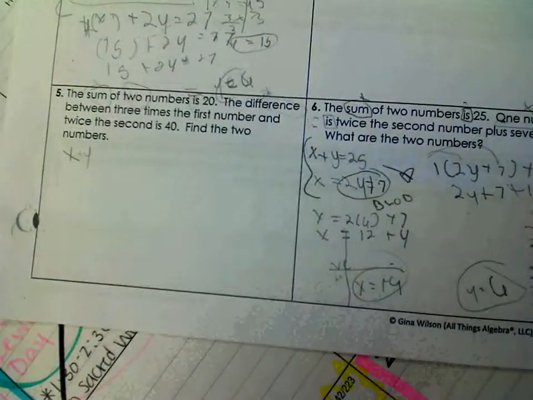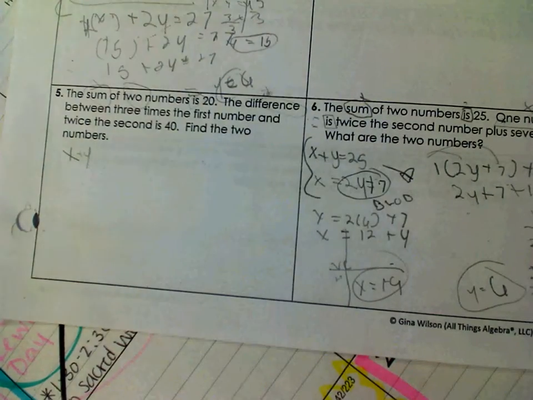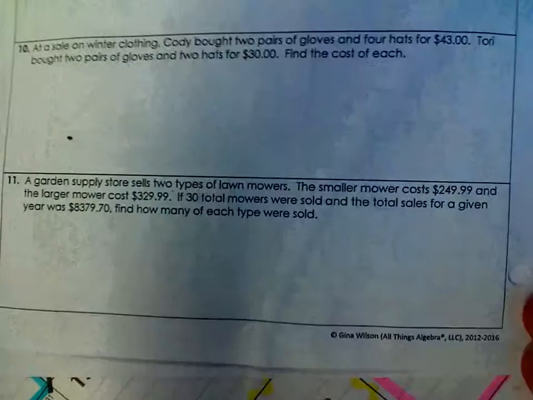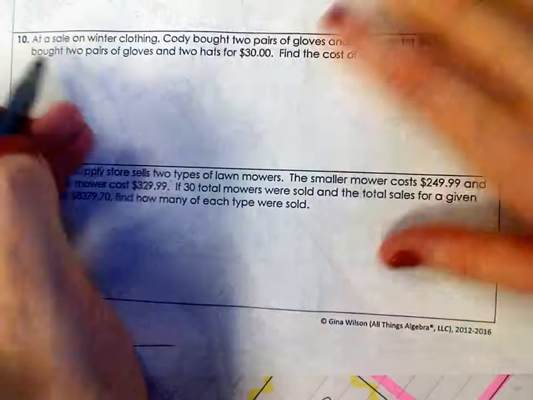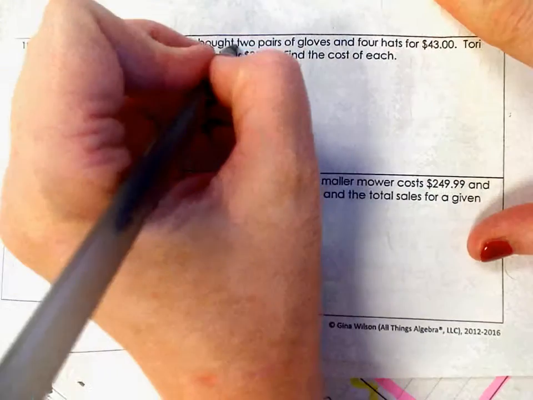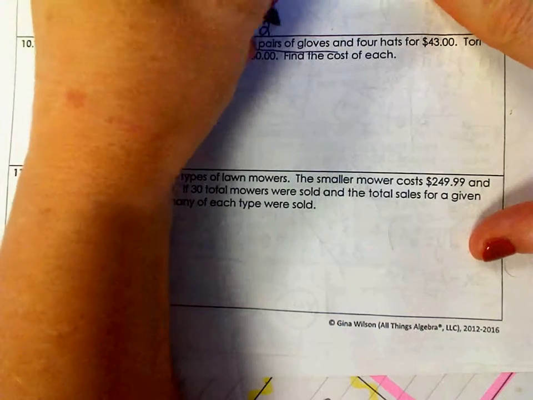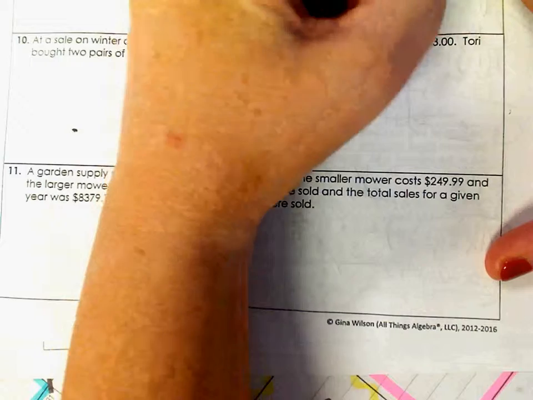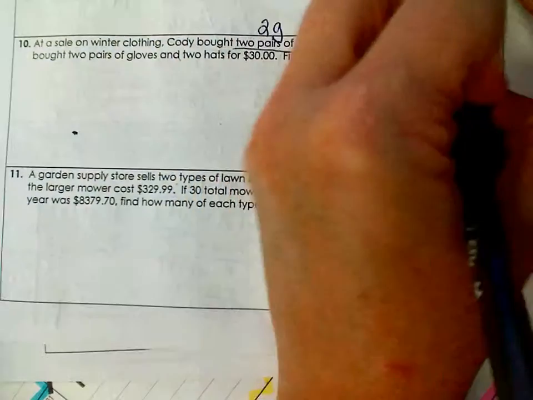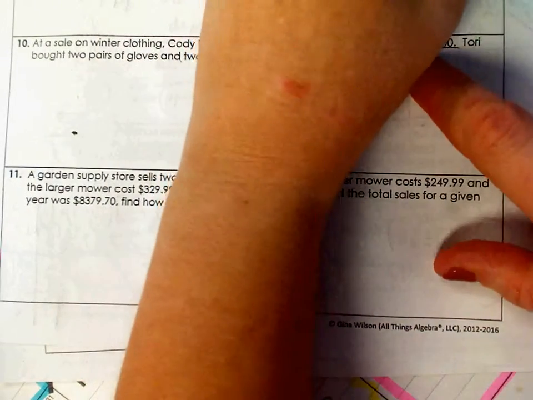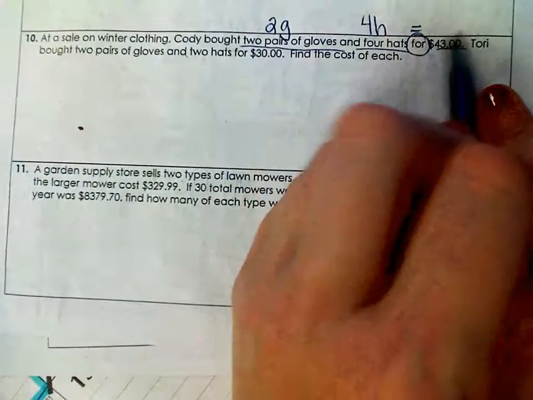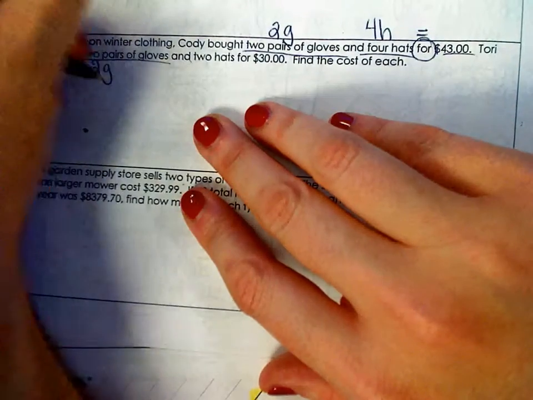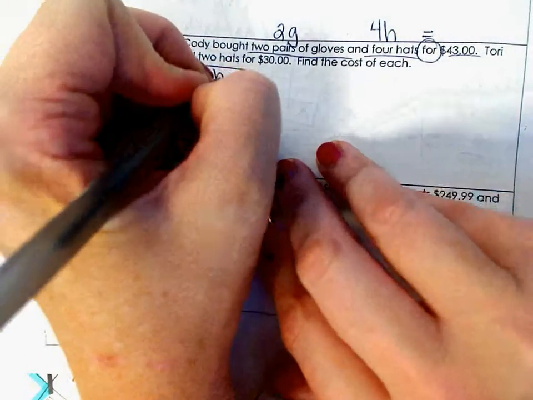Okay, flip over to the back, and I will do number 10 and 11. At a sale on winter clothing, Cody bought 2 pairs of gloves, so we'll make that 2G, 2 gloves, and 4 hats, that would be 4H, for $43. So the 4 will be equals $43. Tori bought 2 pairs of gloves and 2 hats for $30.